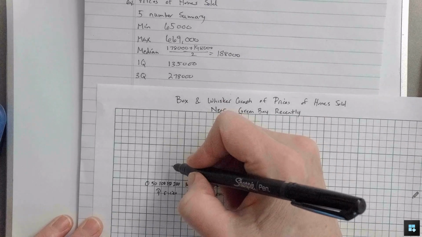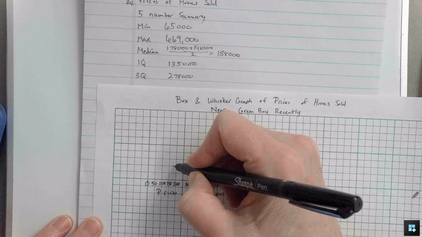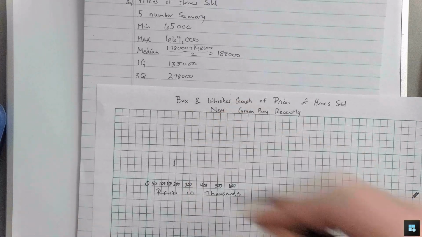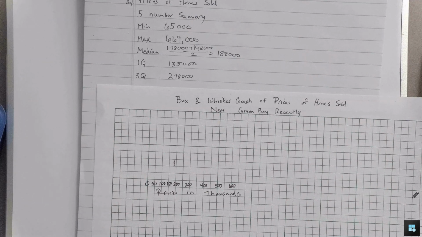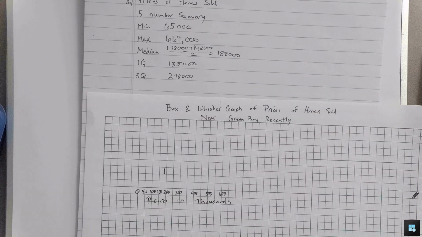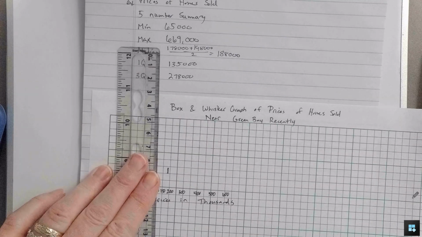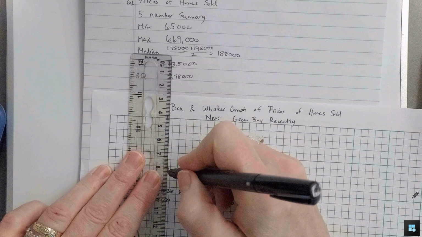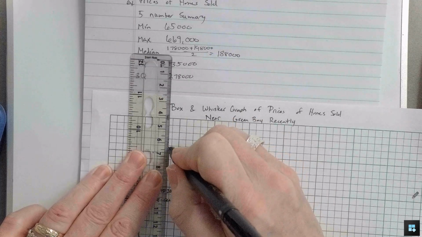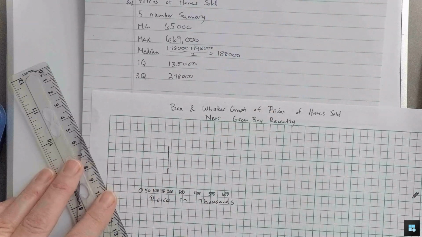You can make it as tall as you want. I'm just going to make it 4 units tall and use a straight edge. Where did my straight edge go? So be careful with your scale. Use a straight edge, and that's your median.